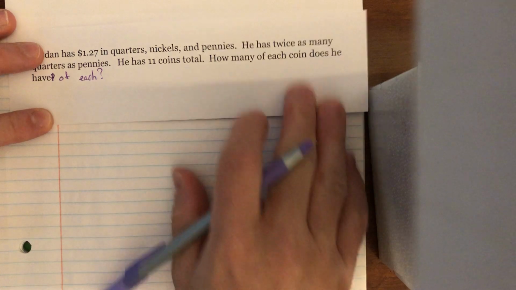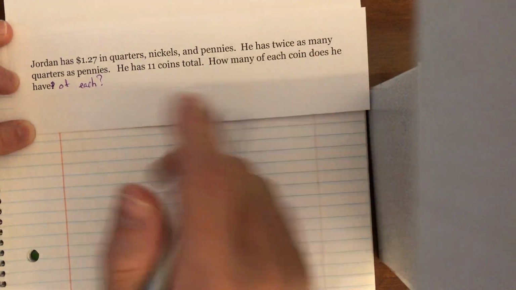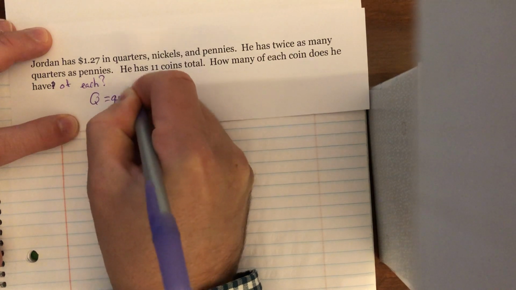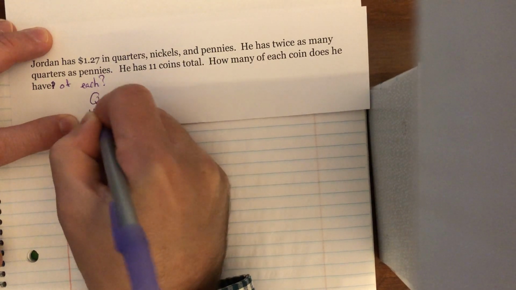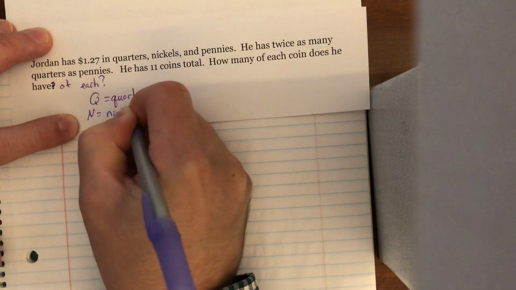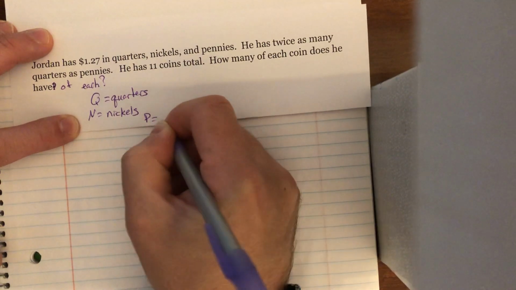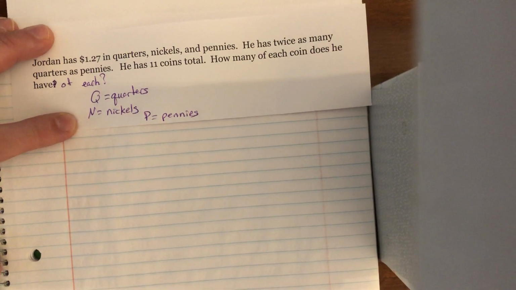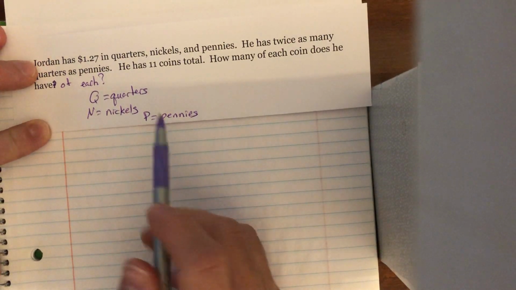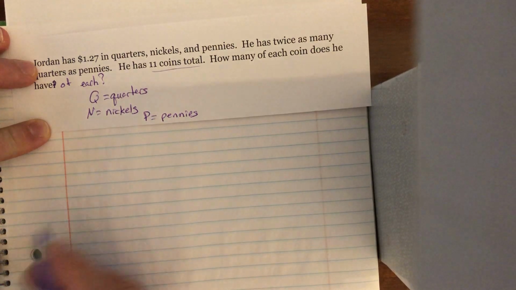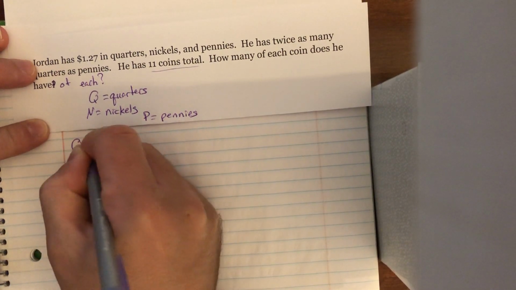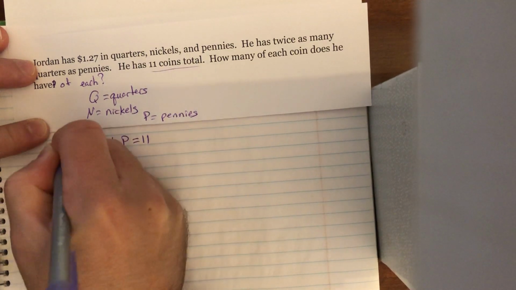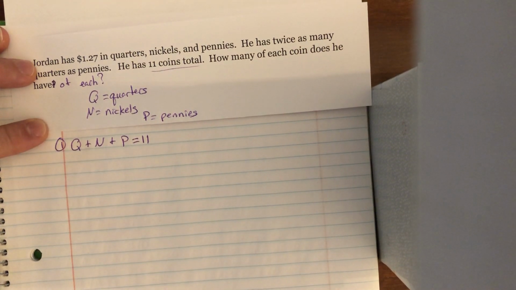So when we do this, first thing we're going to do is start off by defining our variables. So in this case, I'm going to use Q for quarters, N for nickels, and P for pennies. Okay, so our first equation is going to talk about our total number of coins. So we're going to say Q plus N plus P equals 11. So that's our first equation.